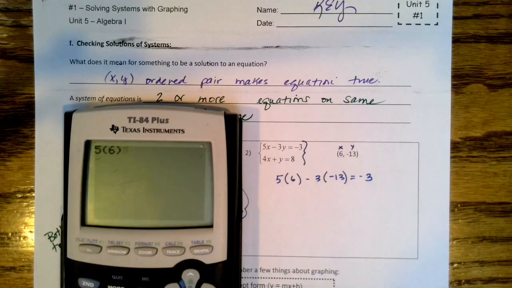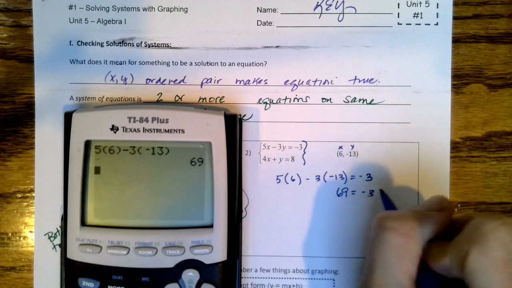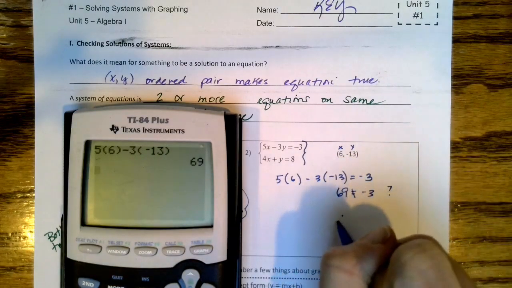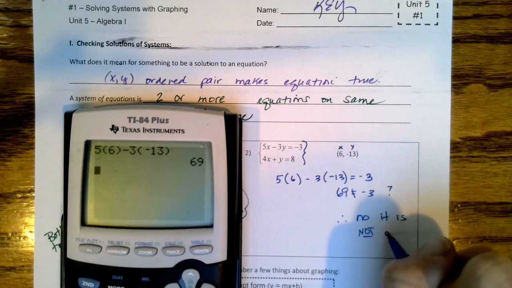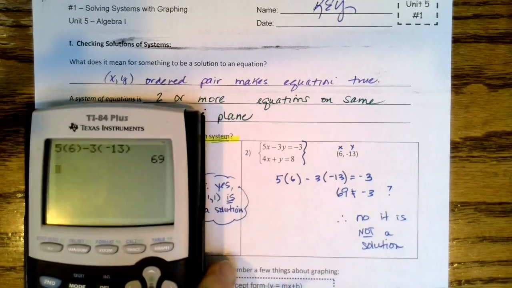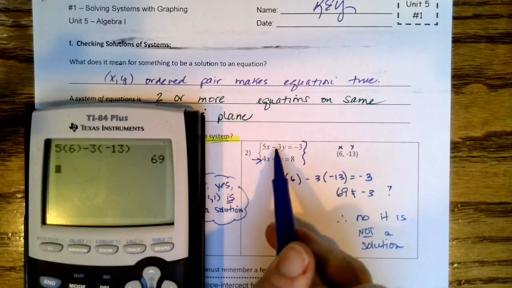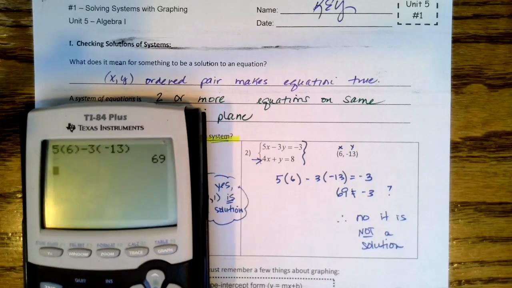5 times 6 minus 3 times negative 13. Is 69 equal to negative 3? No. Therefore, no, it is not a solution. It's not worth me checking the second equation because it didn't work in the first. It has to work in both. And I can cut my losses and move on.